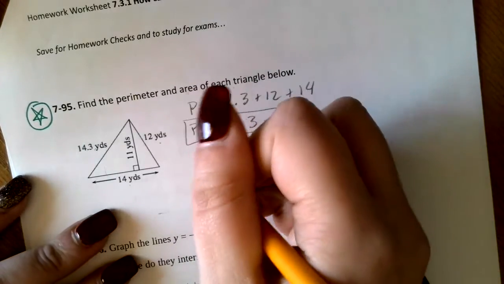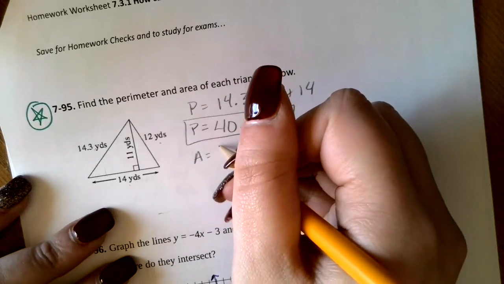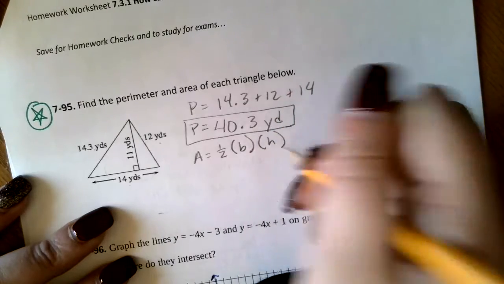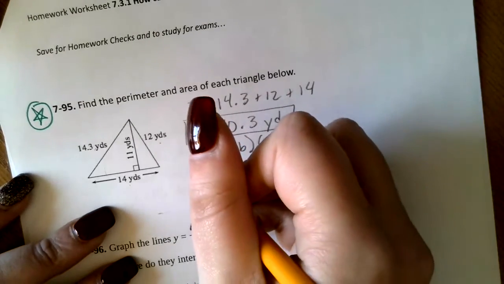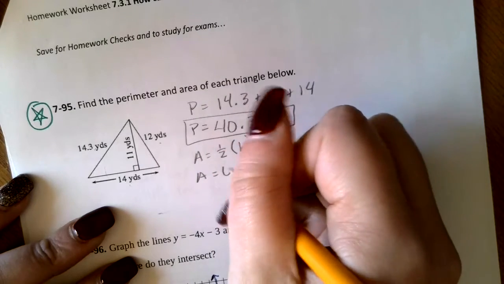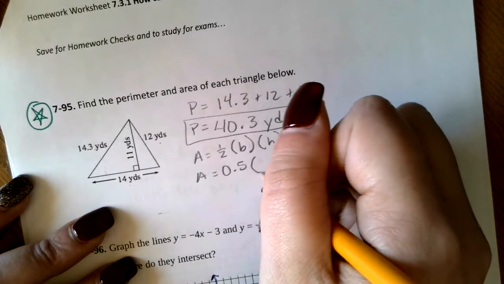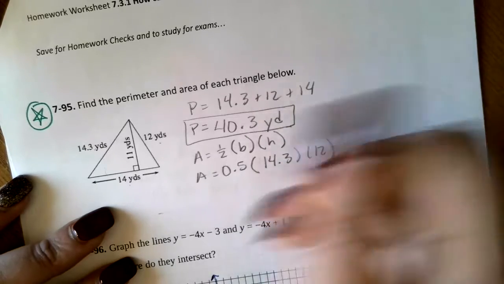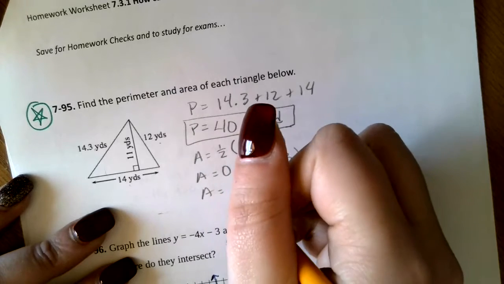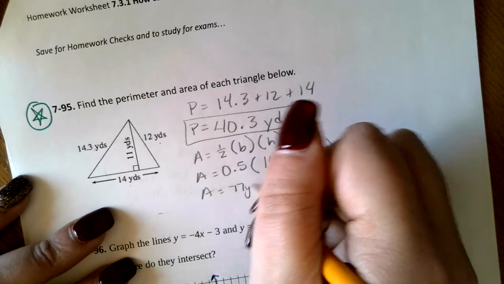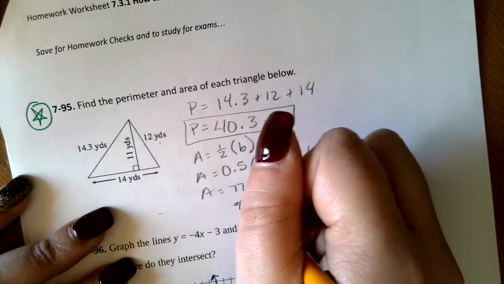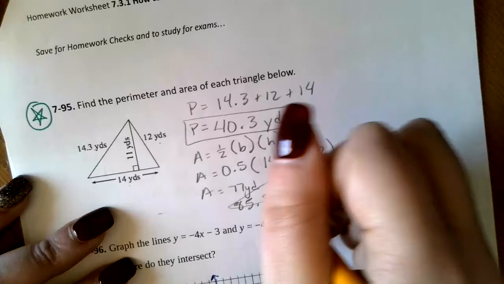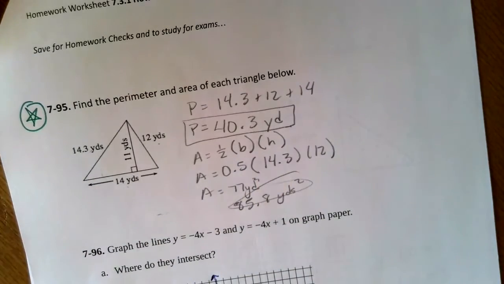Then for my area, I'm going to have 1/2 times my base times my height of my triangle. So A equals, I'm going to convert that to a decimal just to make my life a little bit easier. 14.3 times 12. And yeah, 85.8, right, yards. These would be squared, right, because they're area.